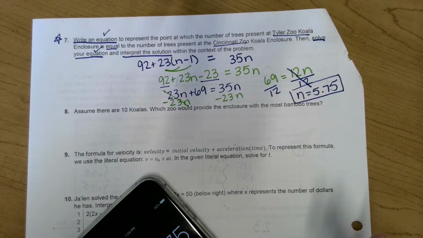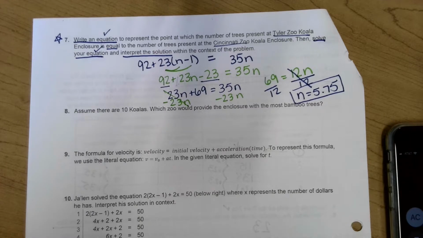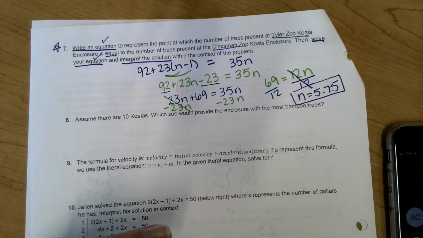So the next thing is that we need to interpret our solution. This is where I saw most people not get points, is they forgot to interpret their solution. So what I think we should do here is think about what our problem is asking us for. It wants to know when these two zoos have the same number of trees. So n, if we think about it, n represents the number of koalas. So at 5.75 koalas, we would have the same number of trees.